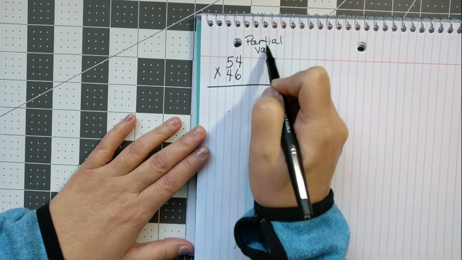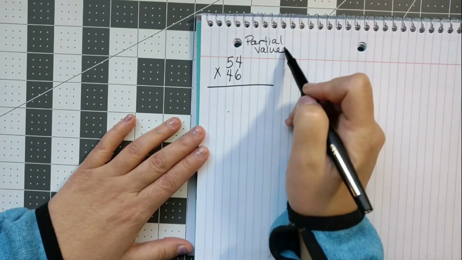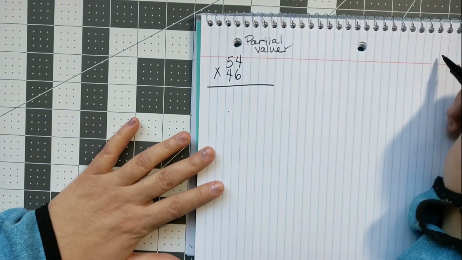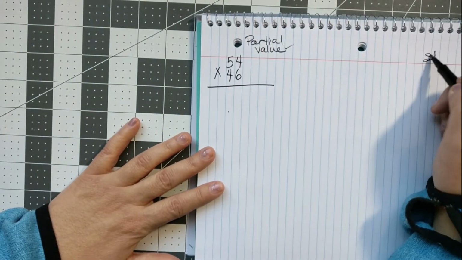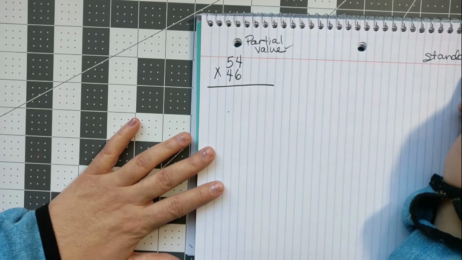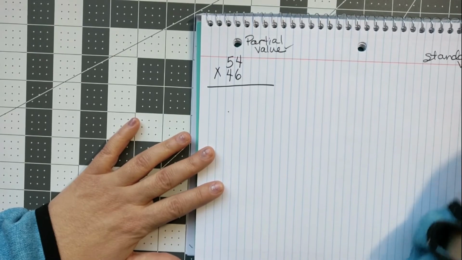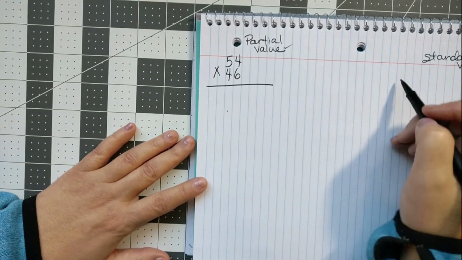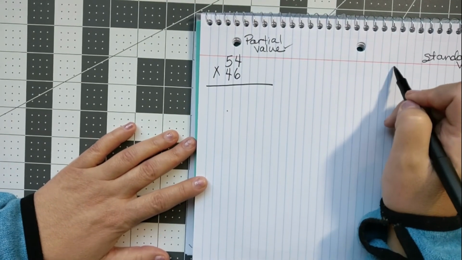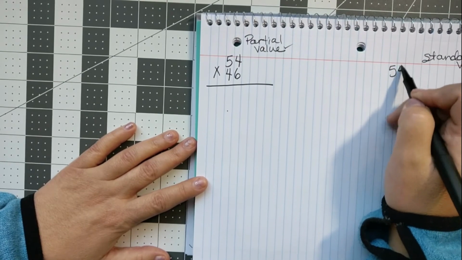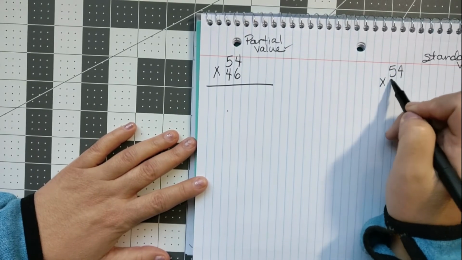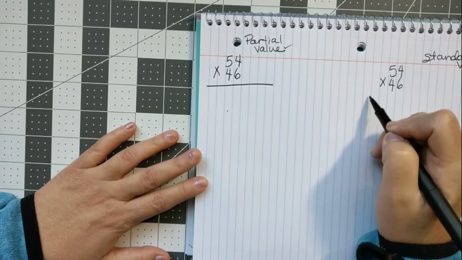Where you will be multiplying the value. Okay, you will be doing that. Here on this side, you'll be doing the standard algorithm, but you are not multiplying by the value. Okay, and we're going to be doing the exact same problem, 54 times 46.